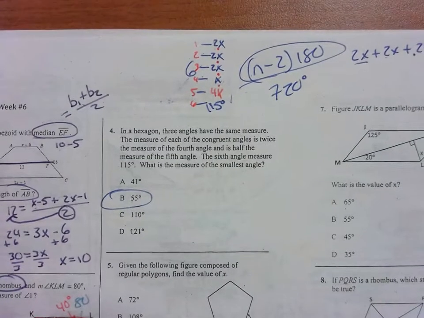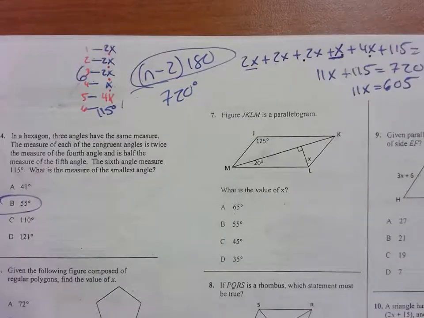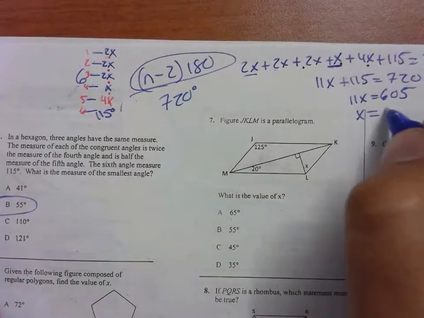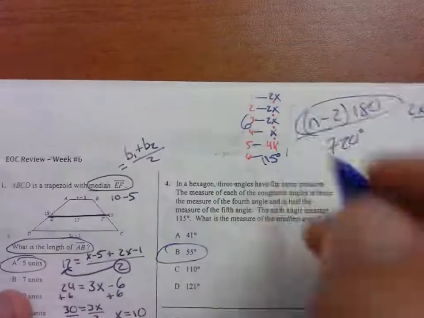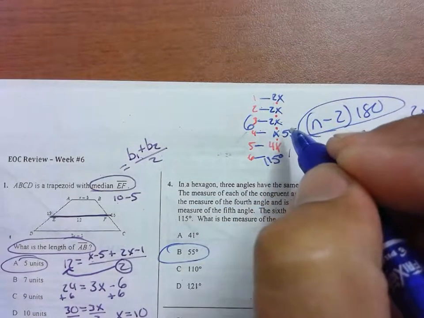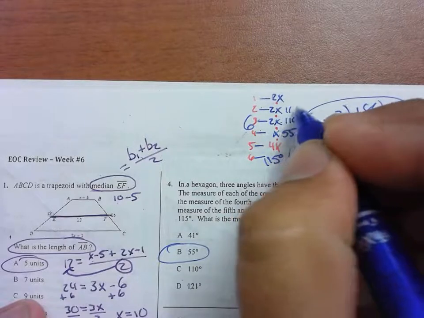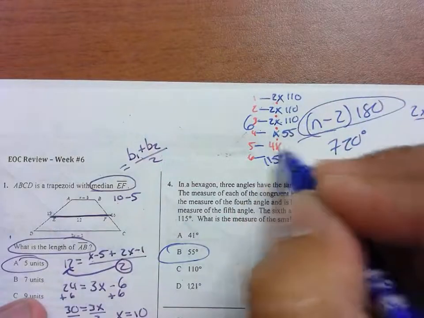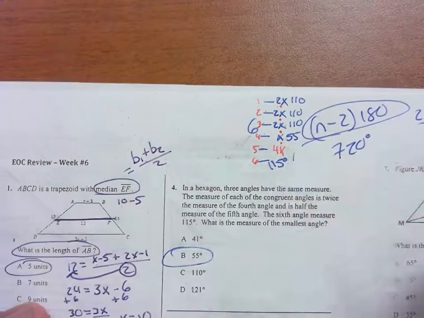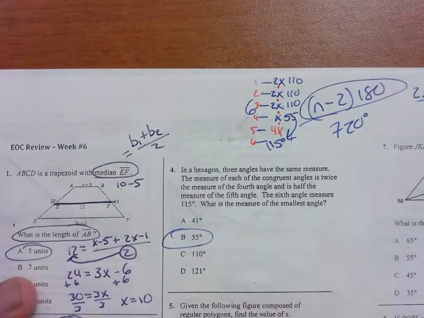How do you know that would be the smallest angle? Because that's x, and x equals 55. Look over here, this angle is 55. This angle is 2 times 55, which is 110. 4 times 55 is definitely bigger than 55, and 55 is bigger than the rest, so that's the smallest angle.